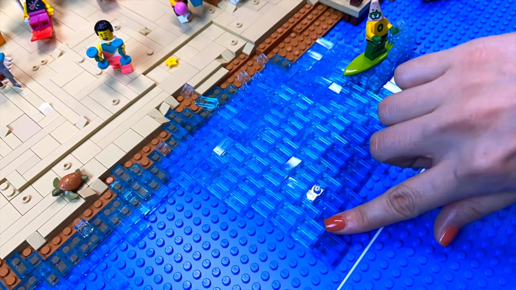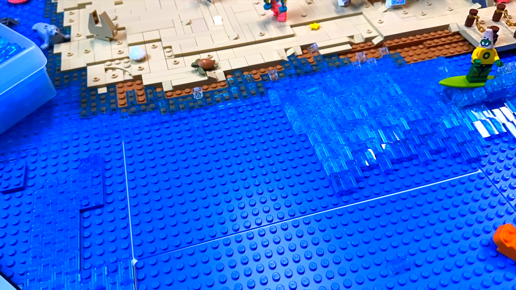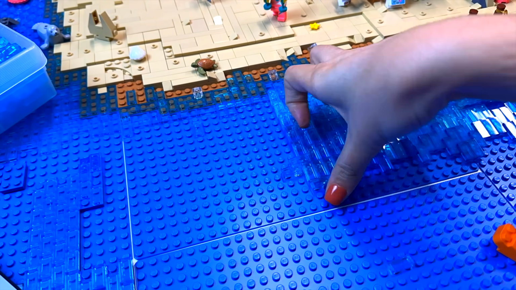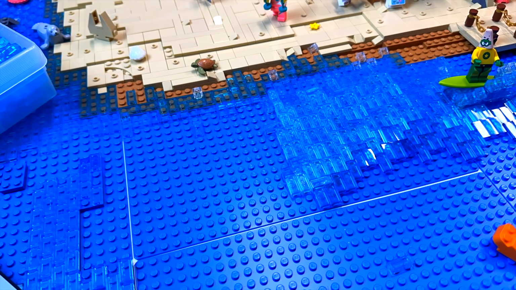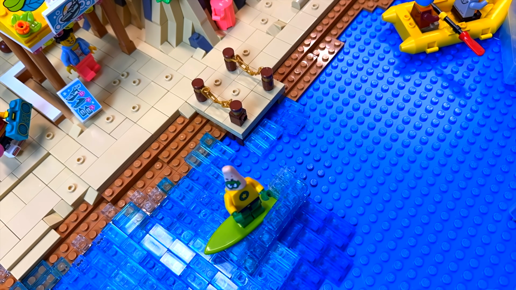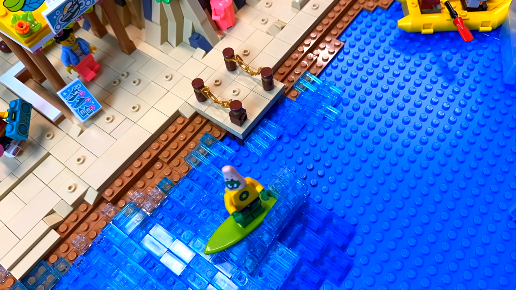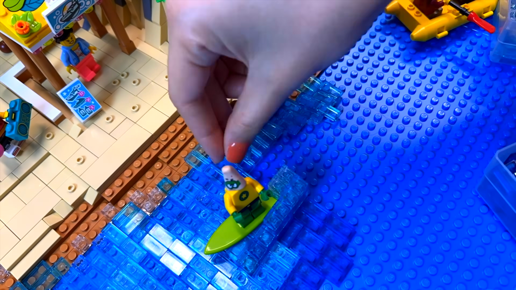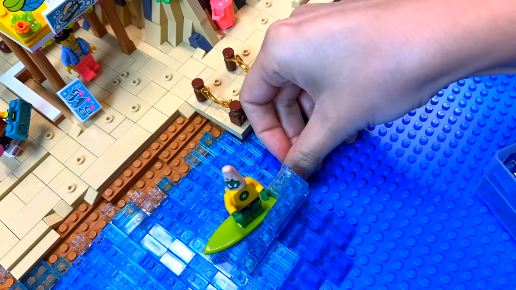I added on the Patrick's wave just a bit more because it was definitely lacking. It needed more volume. And I also started outlining in the ocean where I want the darker water to be, and making a mental note as I'm building out the lighter blue where the darker blue will wrap around the coastline. Anyways, y'all, just a quick side note as I'm building here. It has been a long time since I've been working in the Lego City.